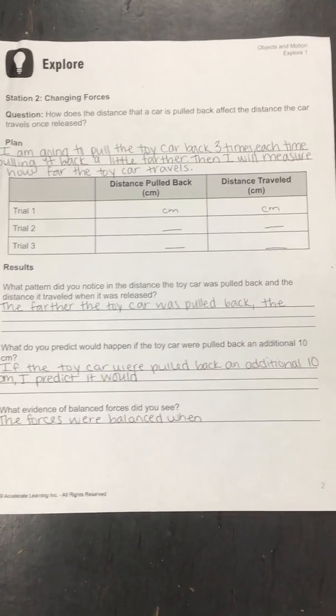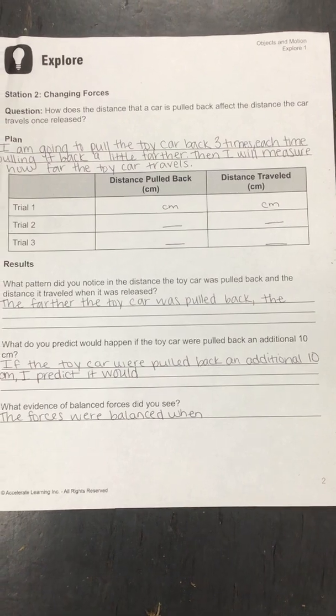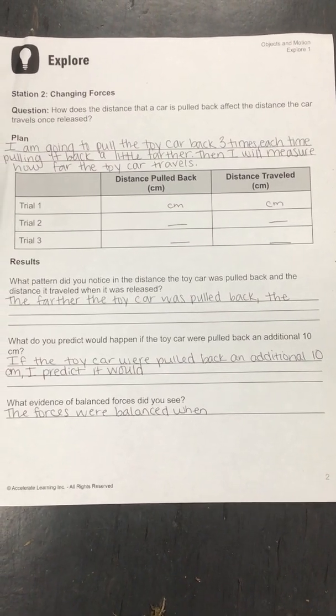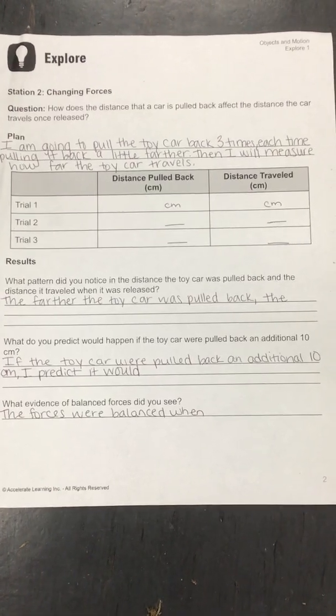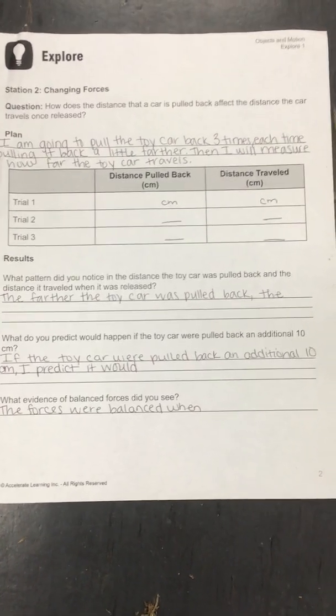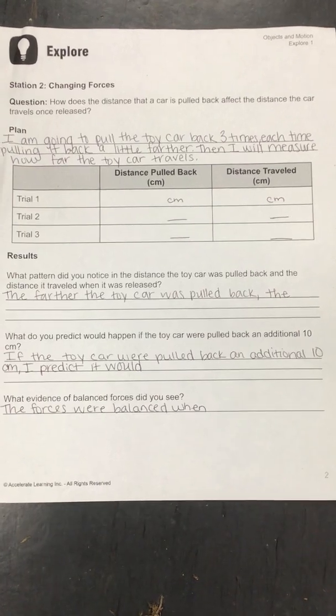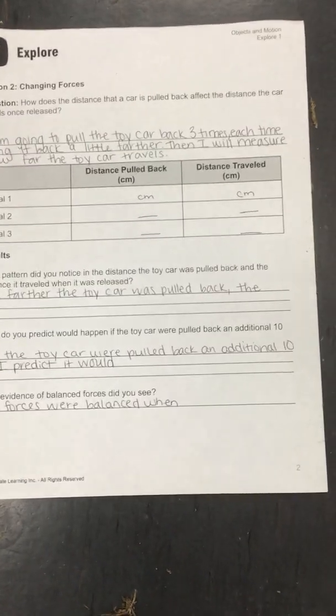So our question is, how does the distance that a car is pulled back affect the distance it travels once it's released? So our plan, we are going to pull back a toy car 3 times, each time pulling it back a little bit farther, and you will measure how far that toy car travels.